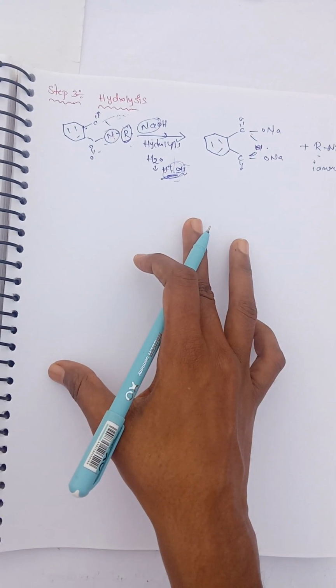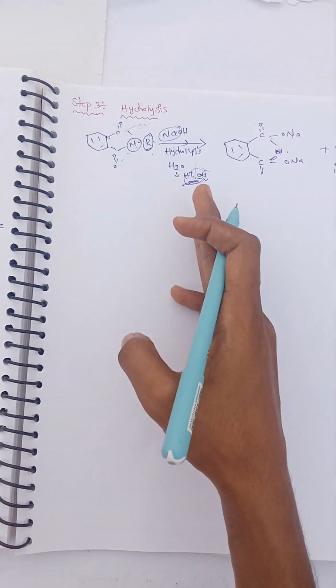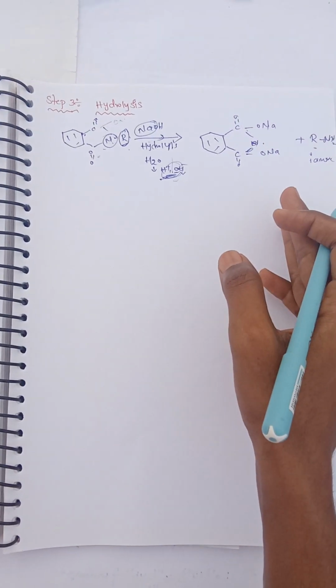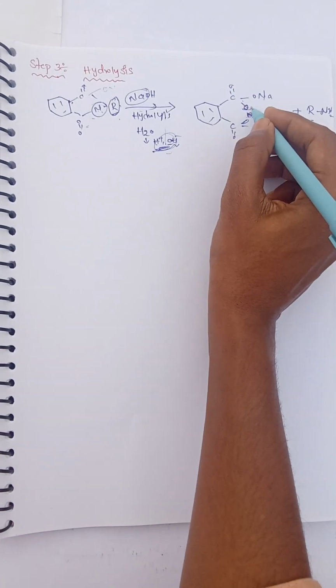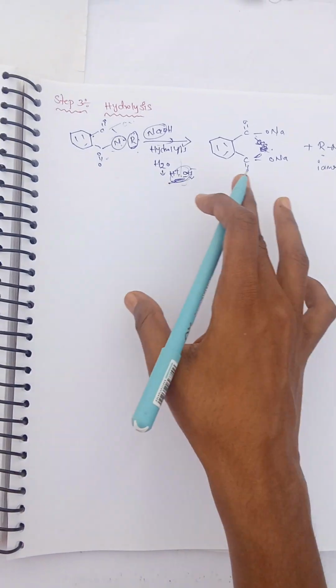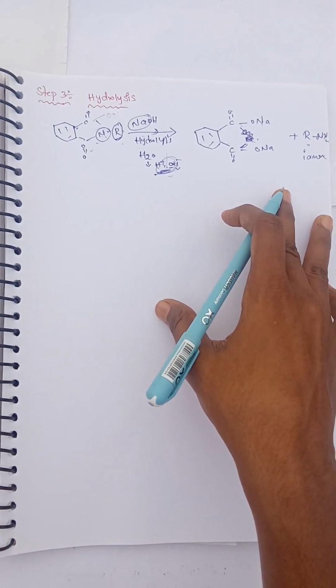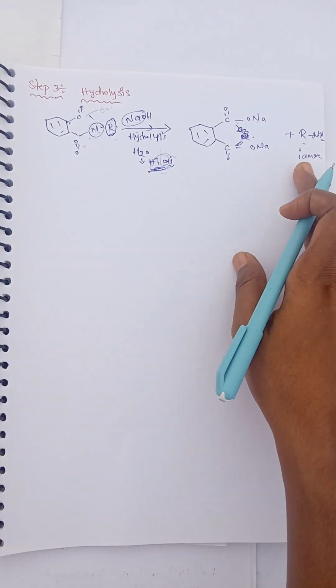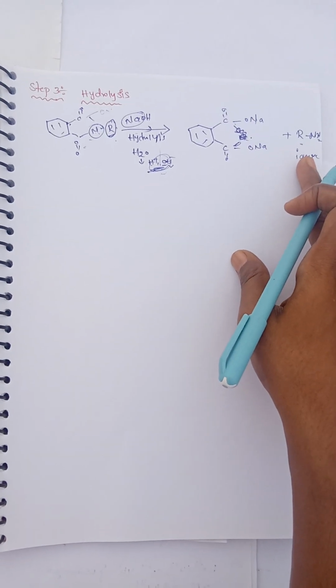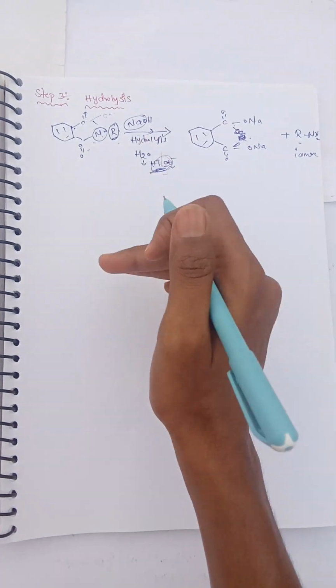This is the process of hydrolysis, and it forms the primary amine. This is the preparation of primary amine, step 3.